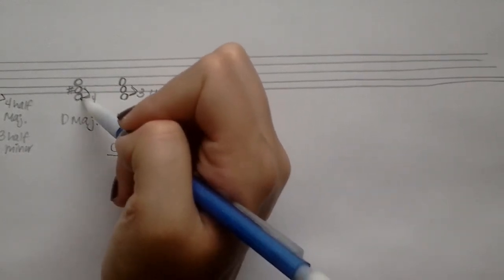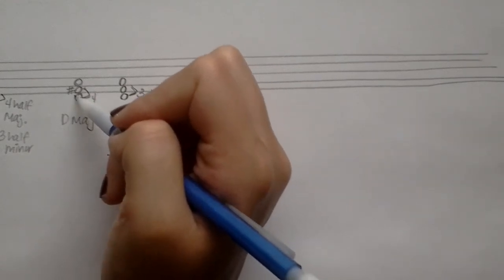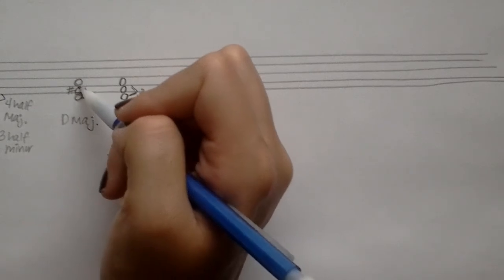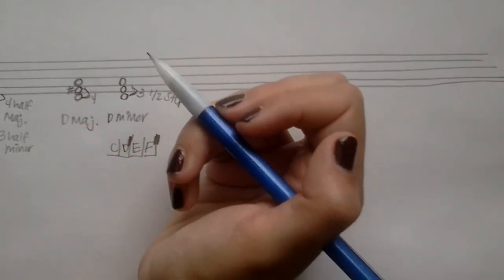So you also need to know the names of what these notes are. The bottom note is always going to be the root. This middle note is going to be the 3rd. And then this top note is going to be the 5th of the chord.